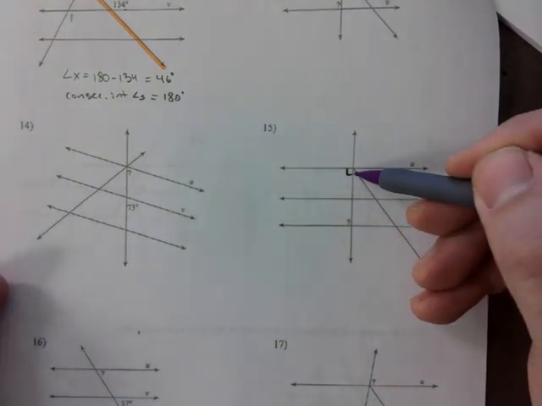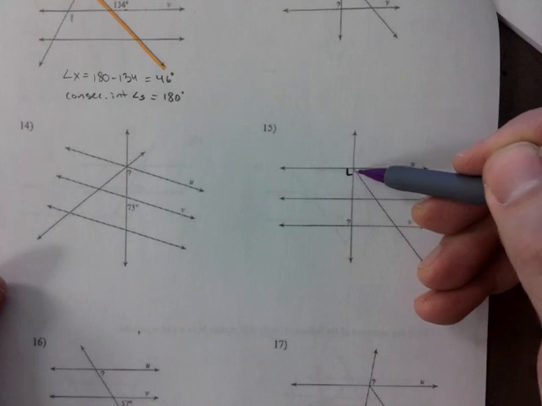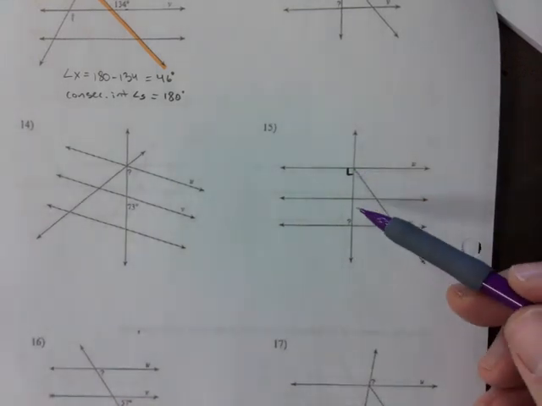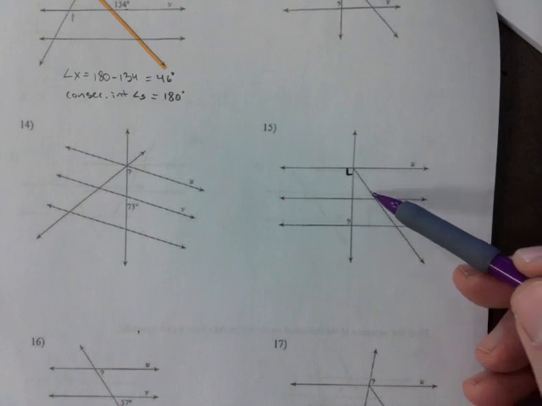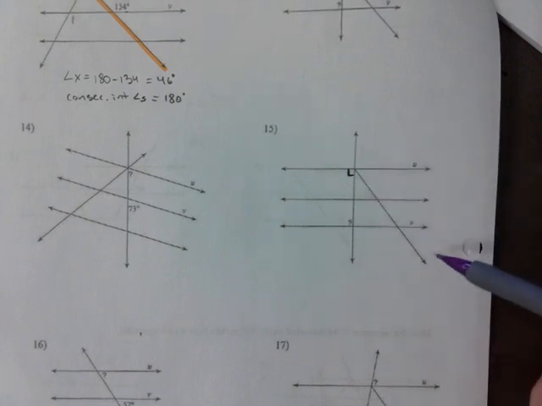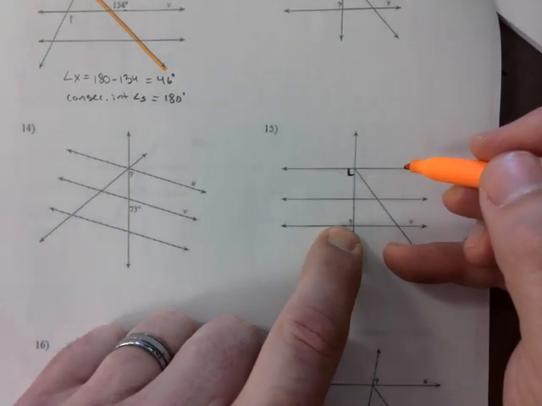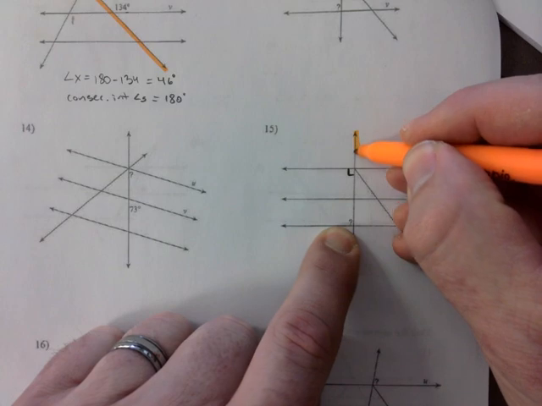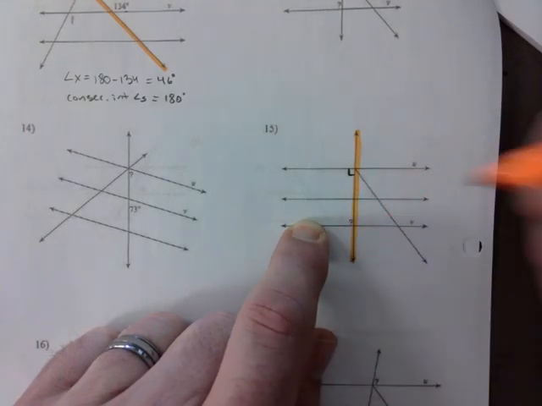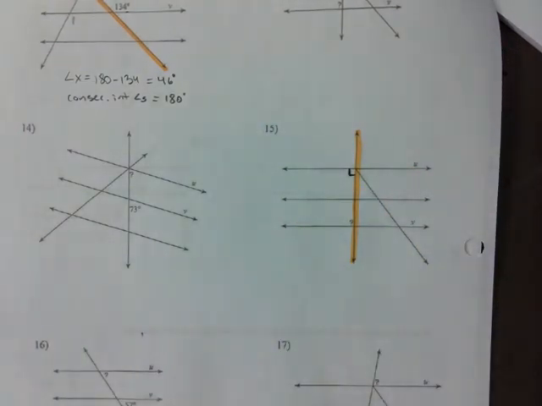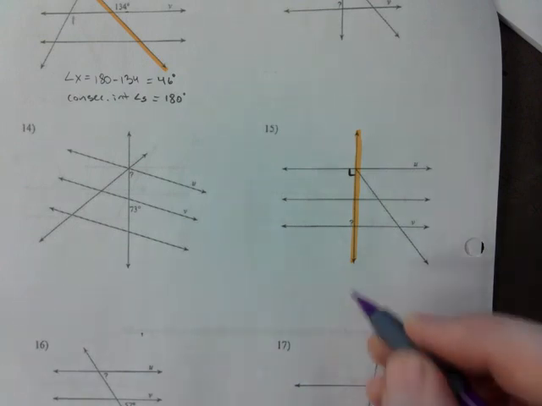You probably see that there's a transversal here and a transversal there. I'm just going to focus on the one where the number is and that involves the angle I'm trying to find. So I'm going to pick this as the transversal to use at this point. This is my transversal.